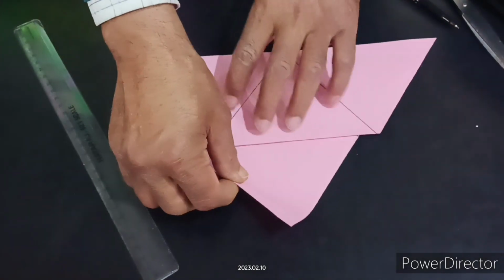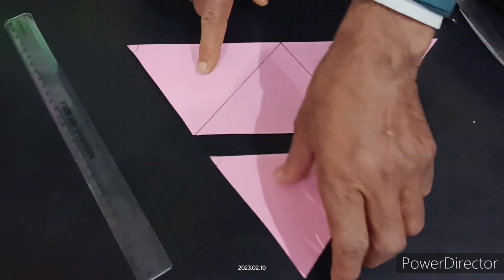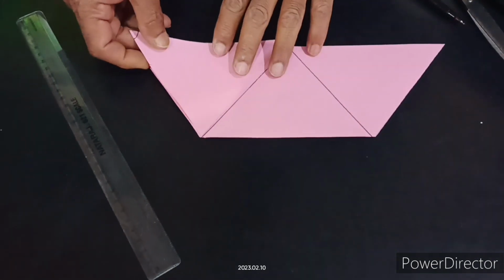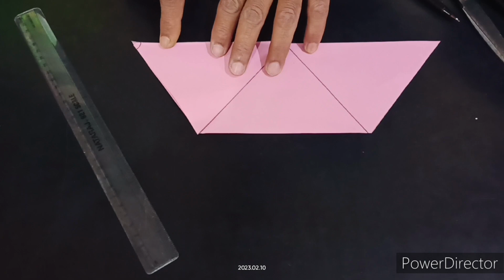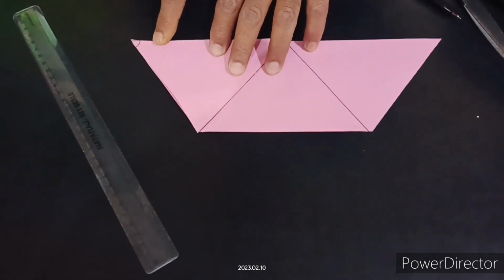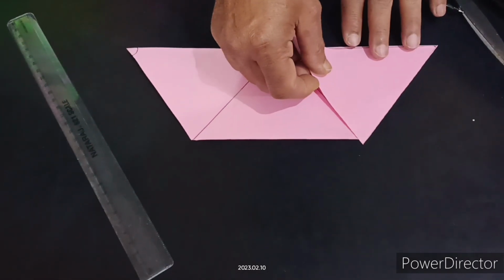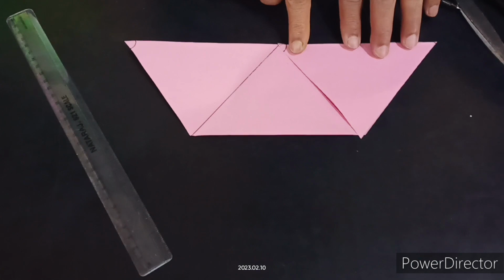We have taken this side. You see this one. This angle is equal to this angle because it completely overlaps this one. So I can say these two are parallel to each other because corresponding angles are equal. Also, if we take this one here, then also it overlaps one another.